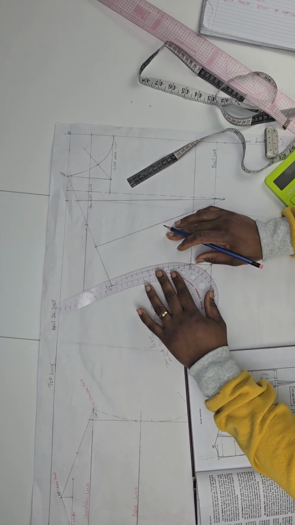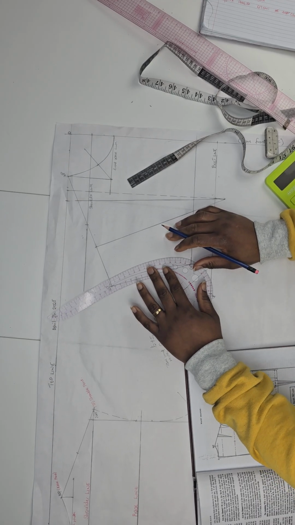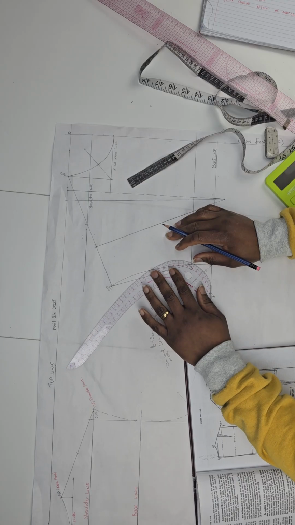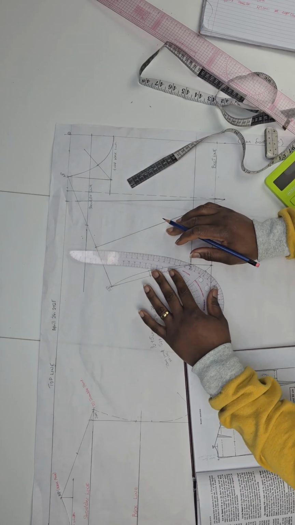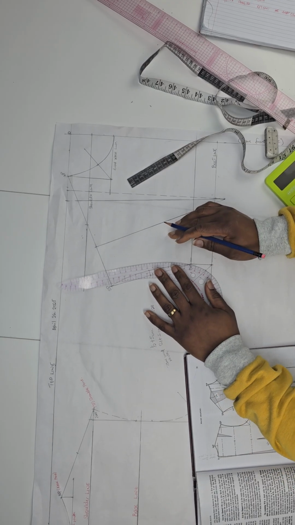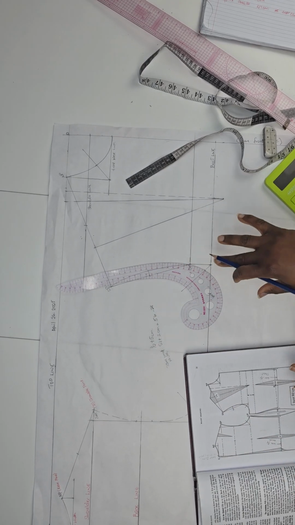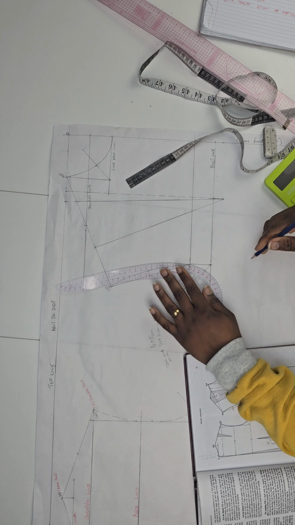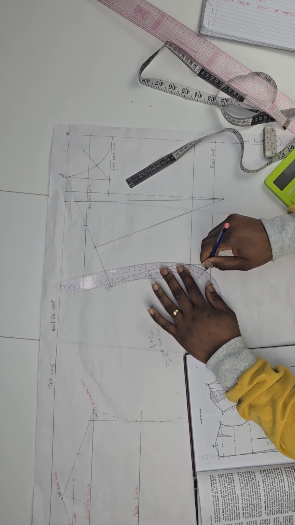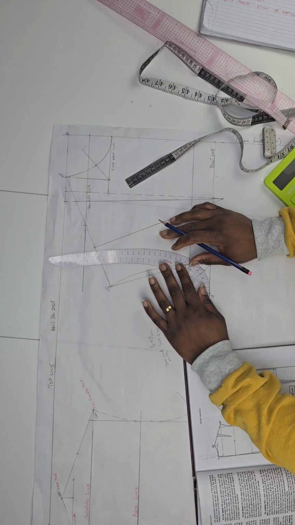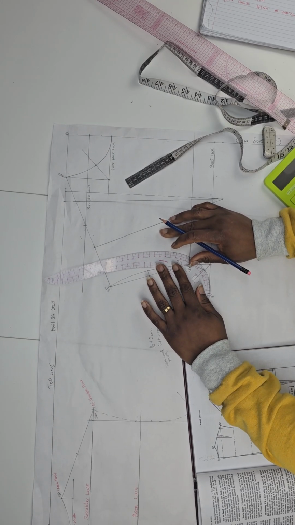Now, this is where you need to really set your armhole curve, because in most cases it doesn't really align easily like that. So what I usually do, you see, I've just tried to maneuver the curve to show you that in most cases you can't get it at once. So what I usually do is from this point, I take the curve down, right? Then I come back and connect it.